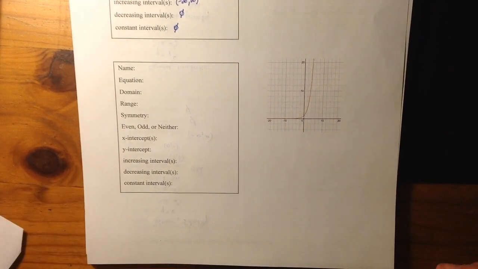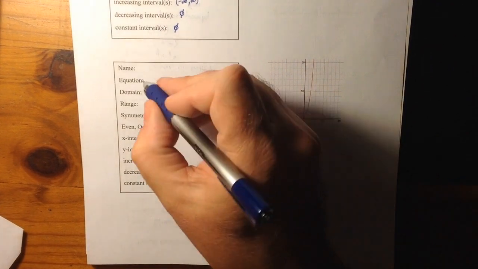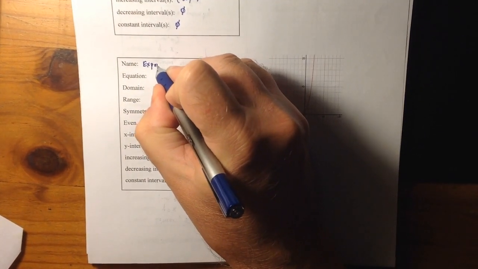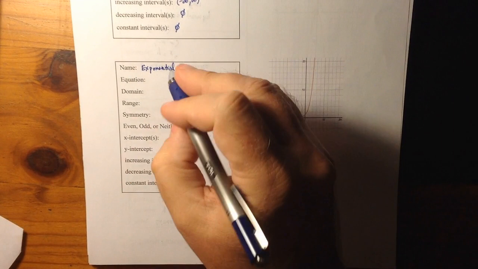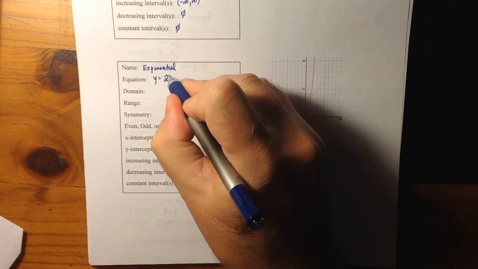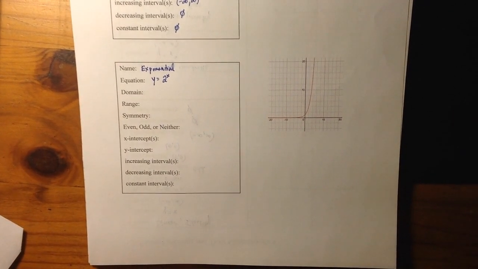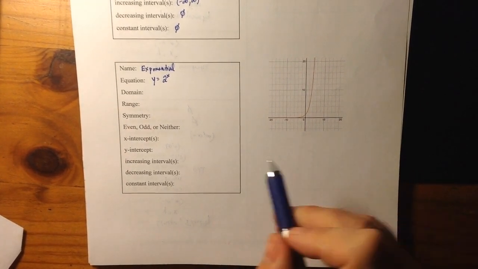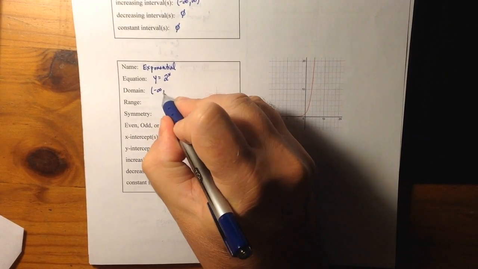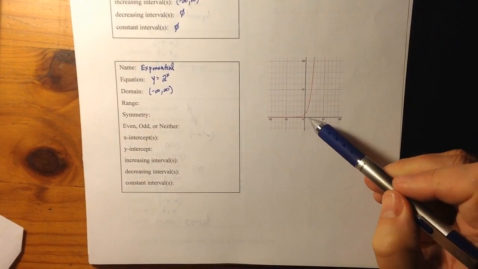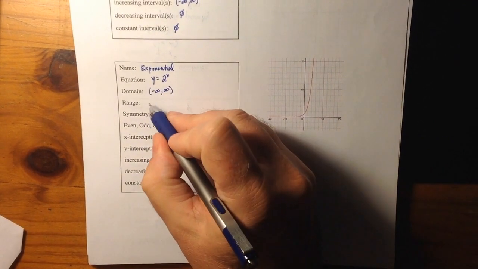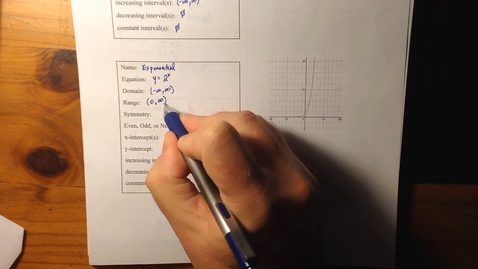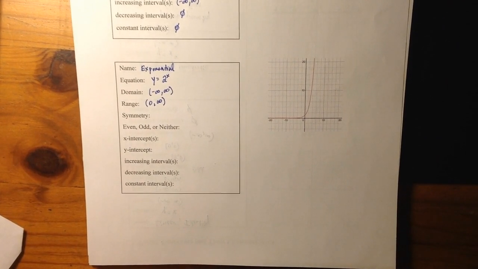Okay. All right, so this is an exponential function. Exponential. And the equation, this particular one that I've graphed, is y equals 2 to the x power. In general, it's y equals some number a to the x power, but this particular one is 2 to the x power. Domain, it does go forever to the left, forever to the right. So all real numbers for the domain. The range, it never goes below the x-axis, and it never actually hits the x-axis either. So it's 0 to infinity, non-inclusive. Does not include the 0.